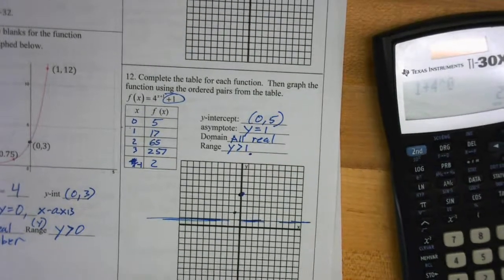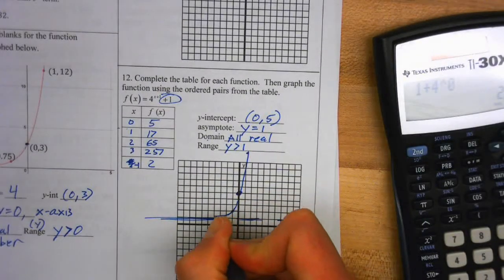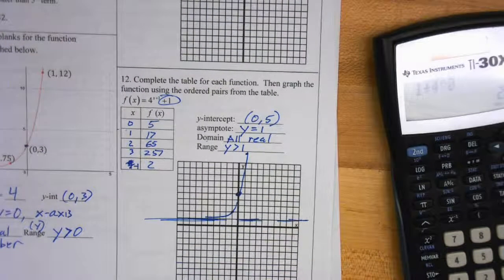Oh wait, I should graph this. Sorry. I'm going to graph this. And we're going to go getting close to our asymptote. Remember the asymptote is a line I'm not touching.